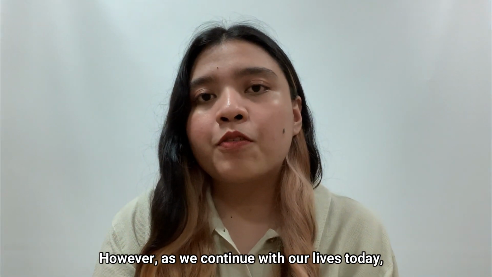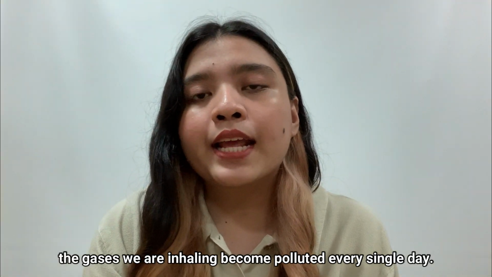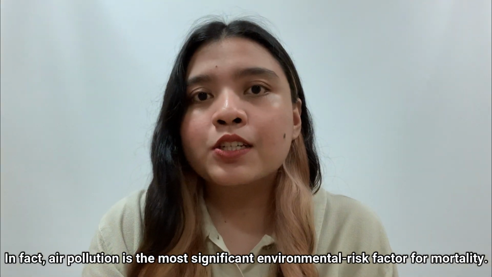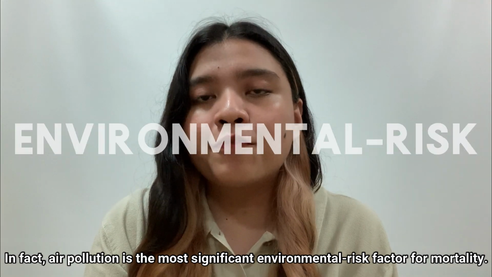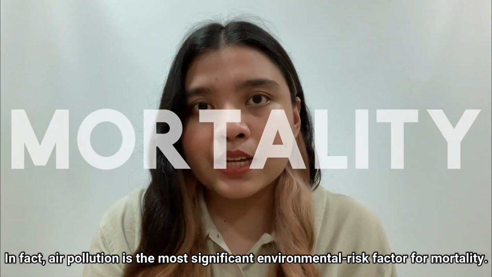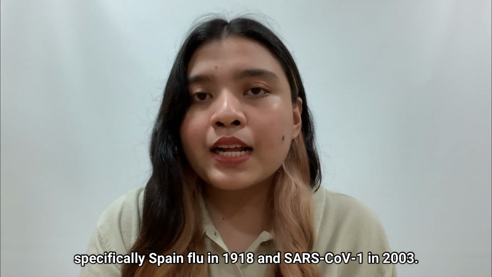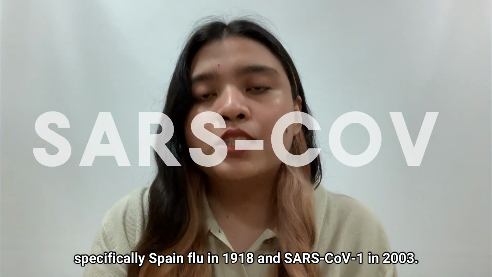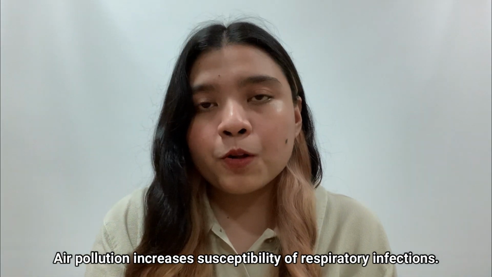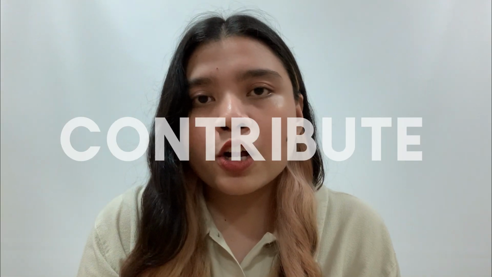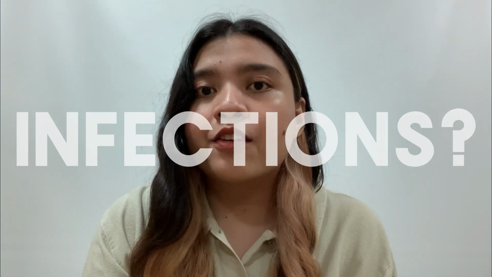However, as we continue with our lives today, the gases that we are inhaling are becoming more polluted every single day. In fact, air pollution is considered to be the most significant environmental risk factor for mortality. It also intensified the number of deaths during past pandemics, specifically Spanish flu in 1918 and SARS-CoV in 2003. Air pollution increases susceptibility to respiratory infections. Hence, as we are currently experiencing a global pandemic, does air pollution contribute to the severity of COVID-19 infections?